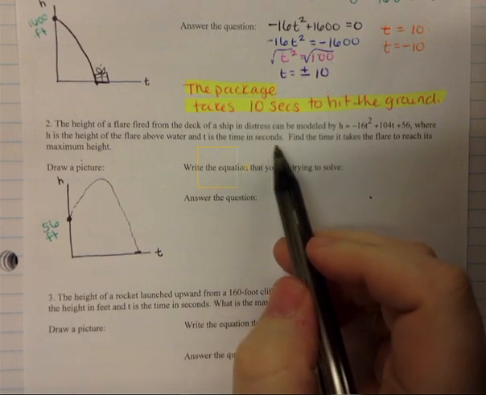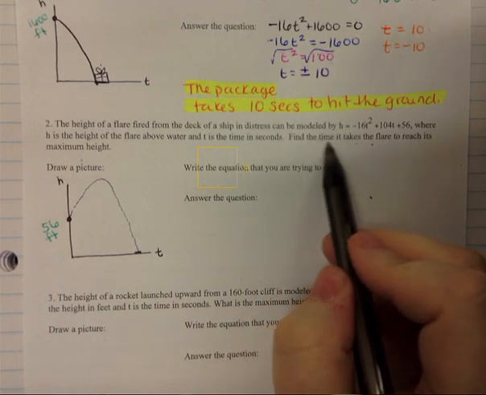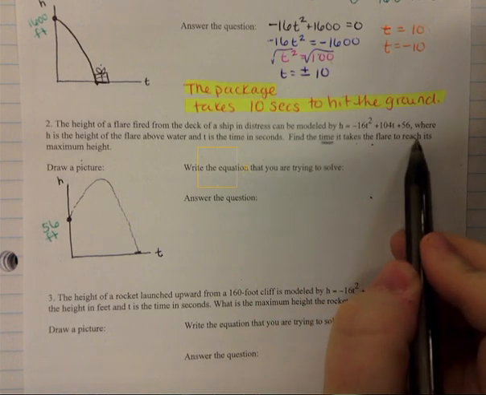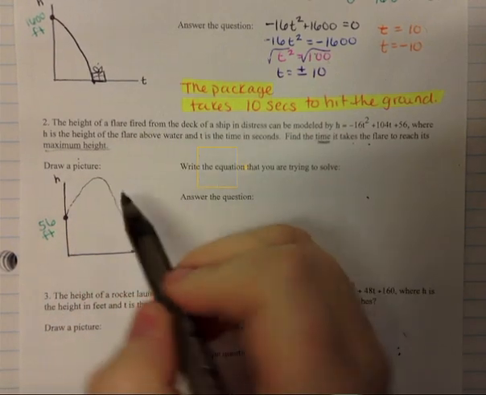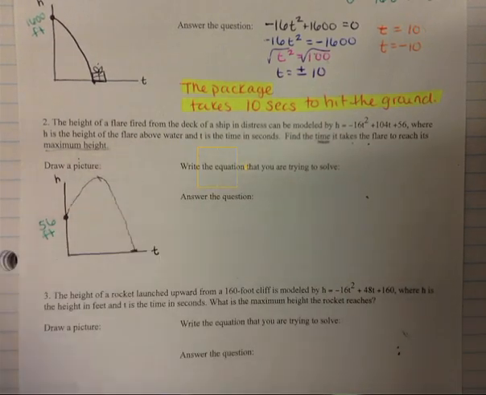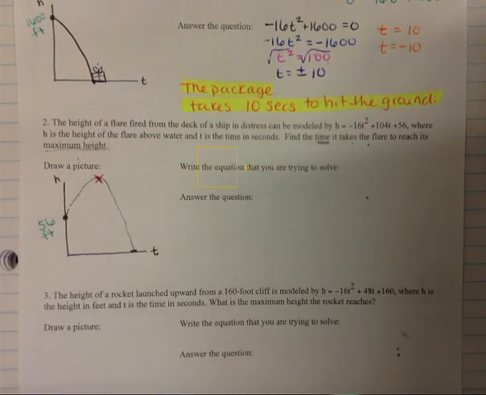Let's make sure we understand what the question is asking. It says find the time it takes. So find the time. We want the x value. It takes the flare to reach its maximum height. So the maximum height would be somewhere up here. This is what our question is asking. When does it hit that?